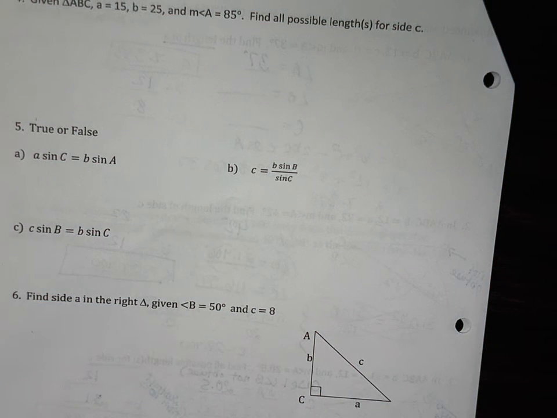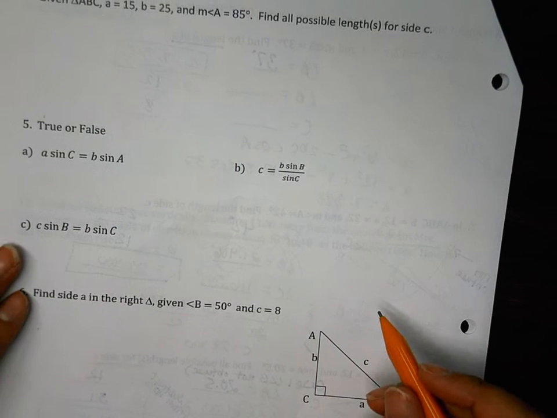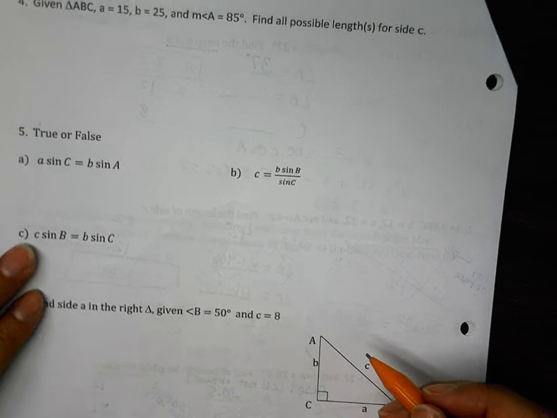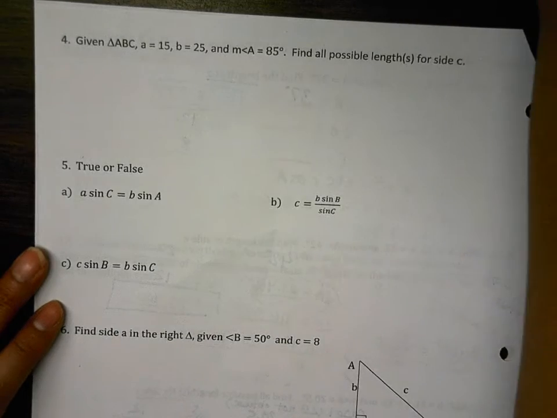Okay, number 4. Given triangle ABC, a is 15, b is 25, and the measure of angle A is 85.